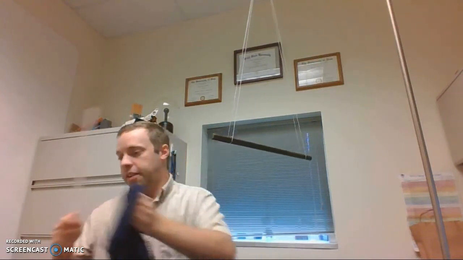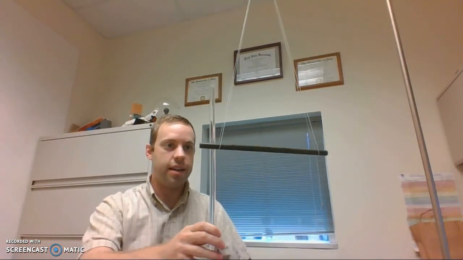As I finish rubbing that, I'll bring the glass close, and what we see is that I start causing the amber to spin. And I can stop it and cause it to spin the other way. And I can just keep doing that over and over again. It's a very attractive force, and I can get it spinning very, very fast.